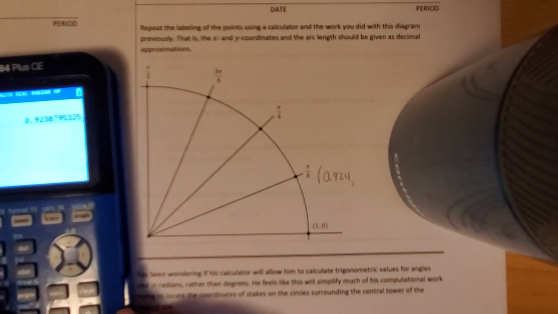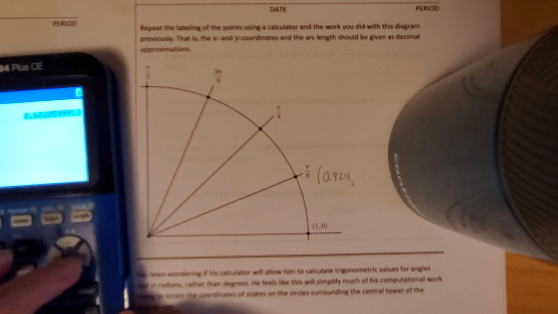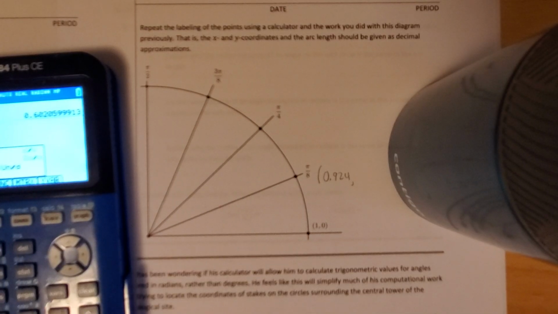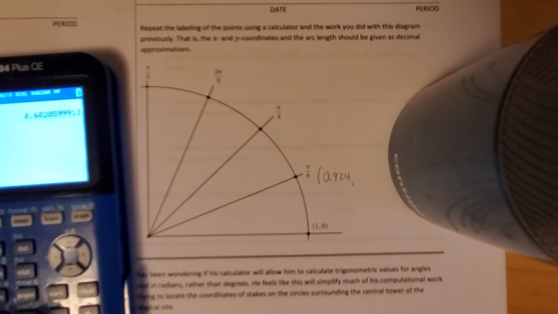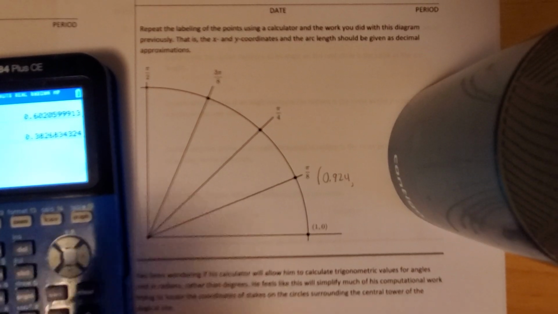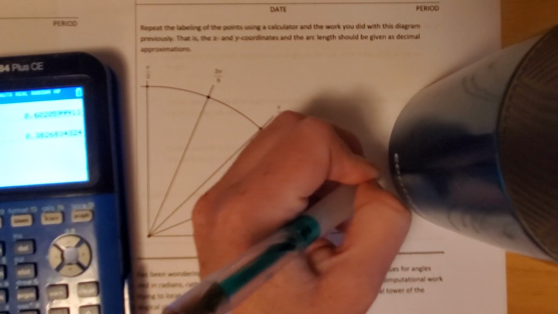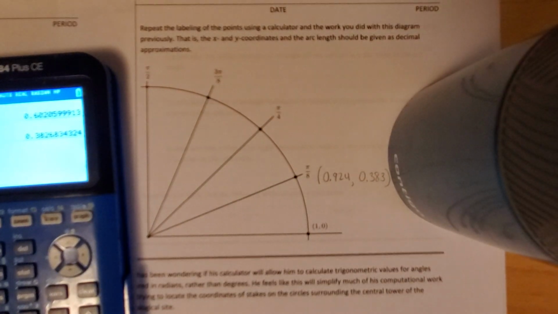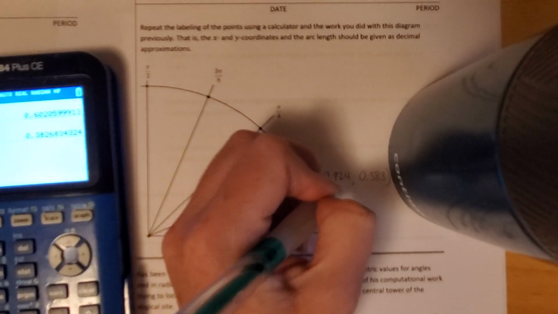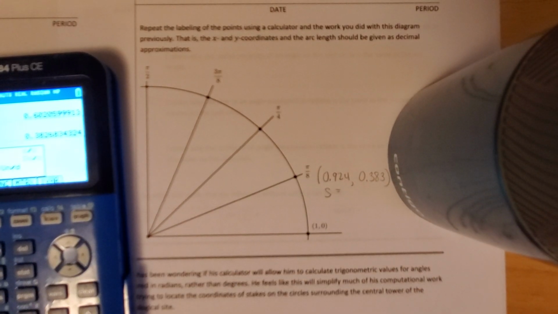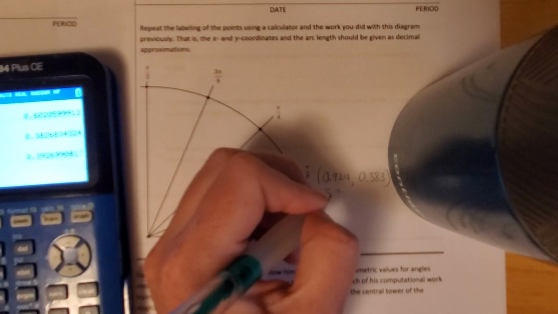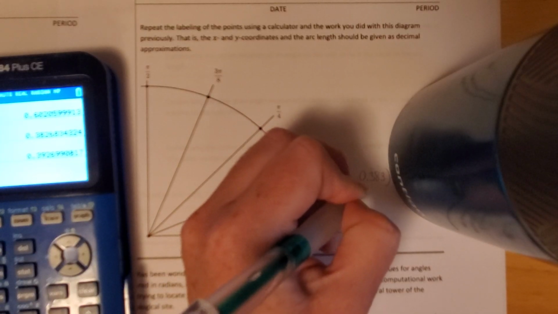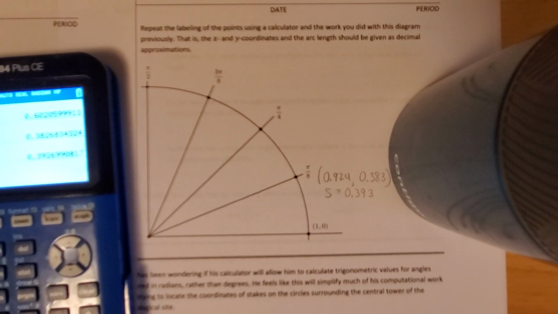And then we can do the sine of pi over 8, and we get 0.383. And then if we do the S value, pi over 8 is equivalent to 0.393.